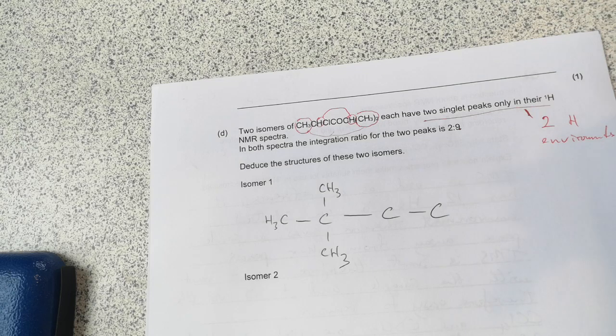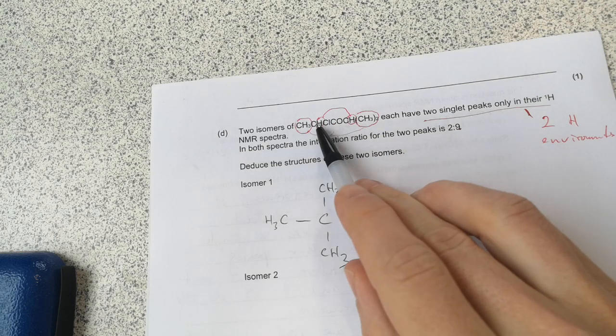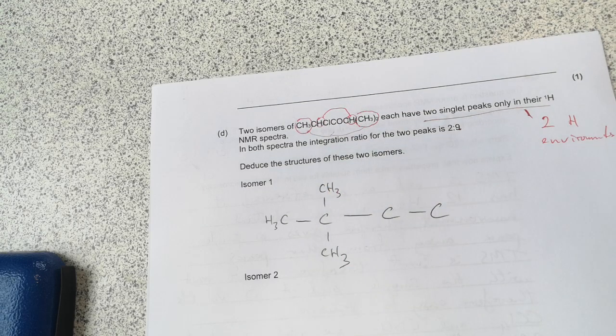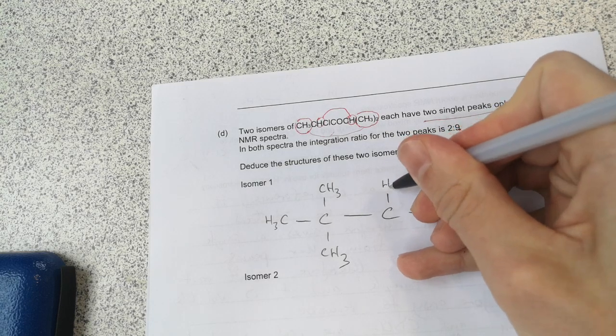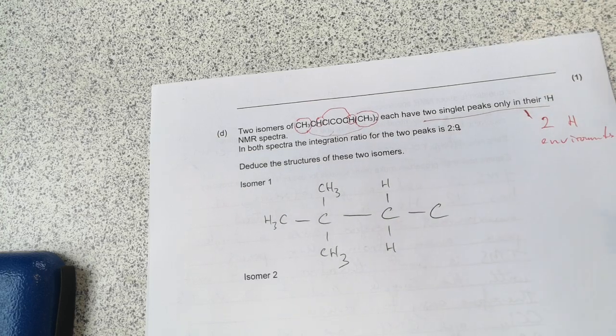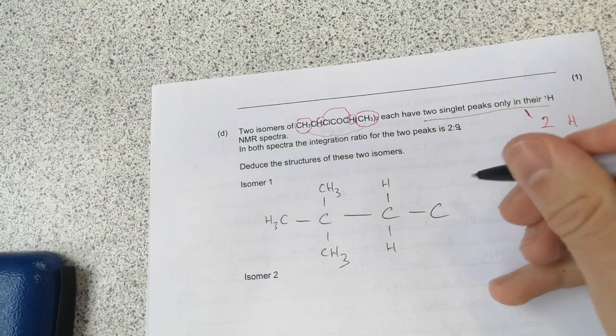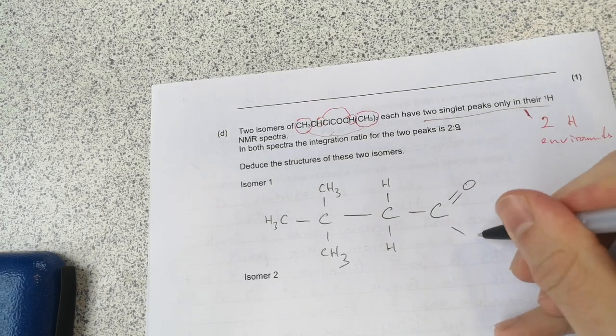So if we use the idea that we want to keep the two hydrogens identical as well, we can just manipulate that a little bit. One idea would be this: we put the two hydrogens here, there and there, and then we can have the double bond O and the Cl here.